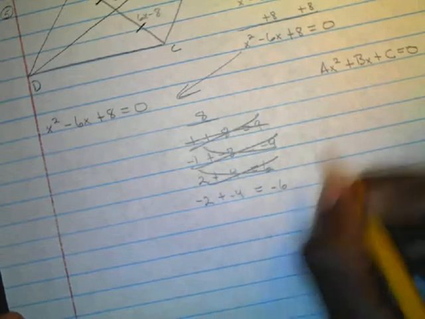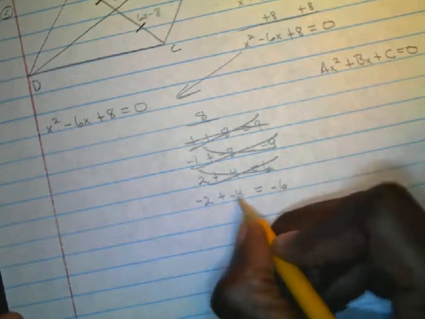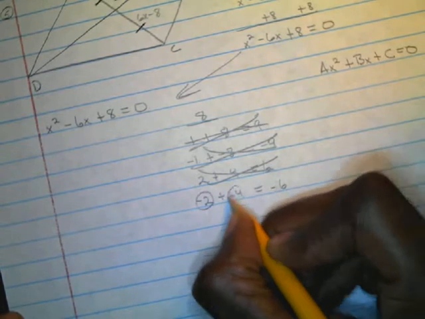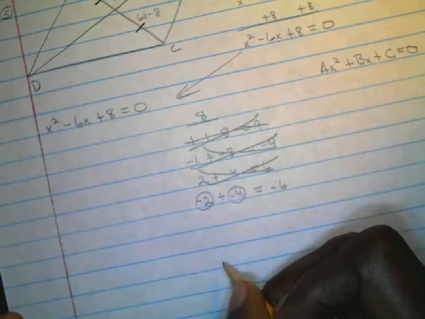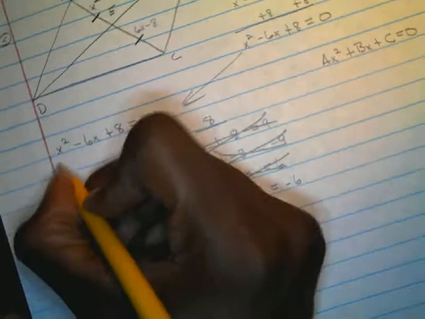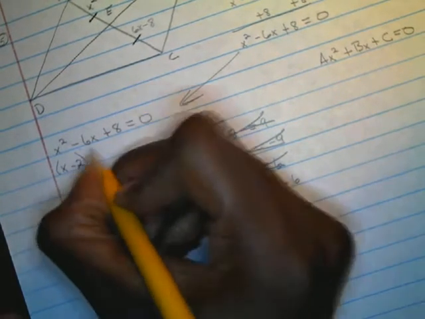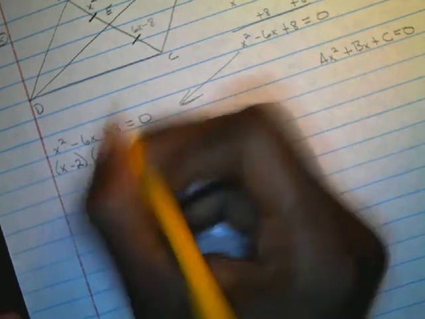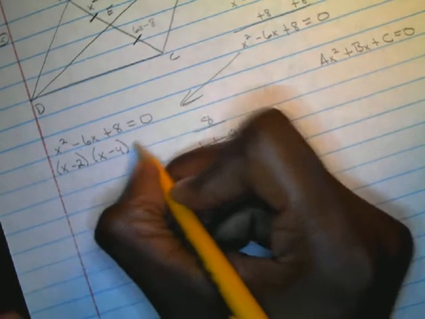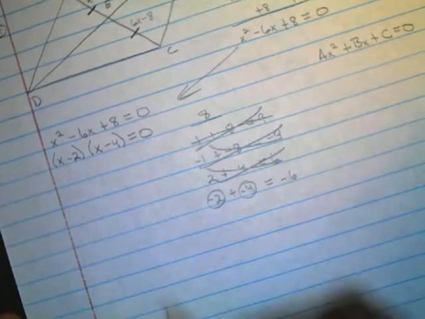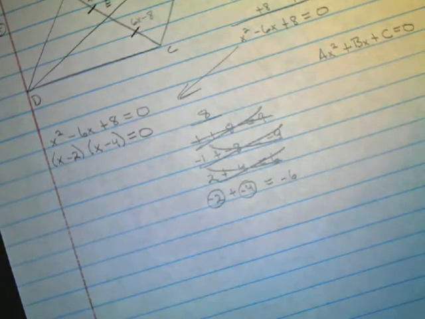No. So by process of elimination, negative 6. These are my two factors here, negative 2 and negative 4. So I need to say x minus 2 times x minus 4 equals 0.